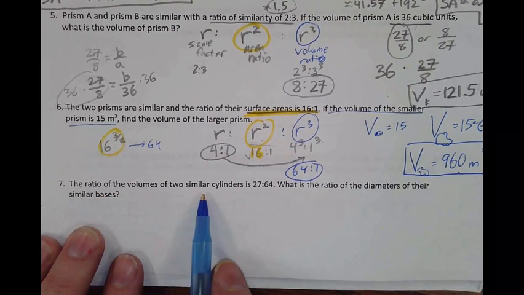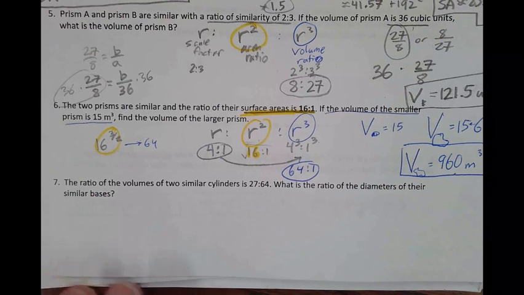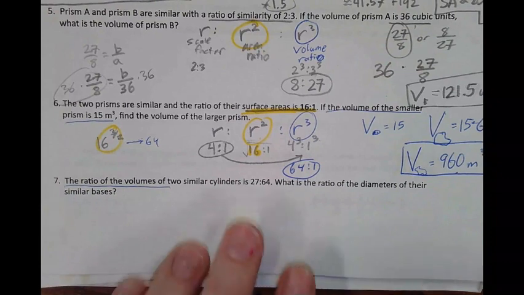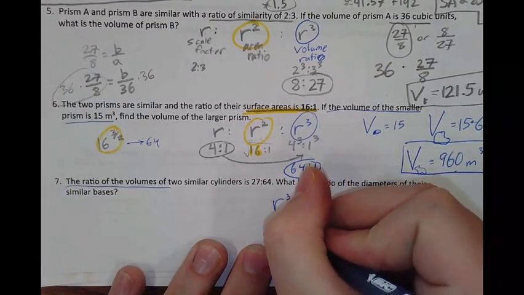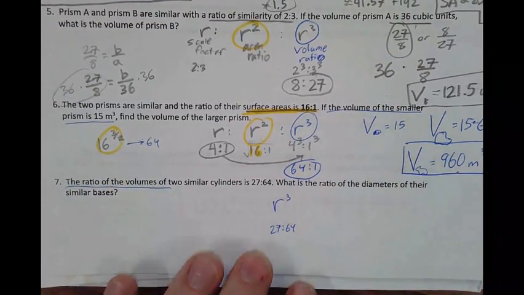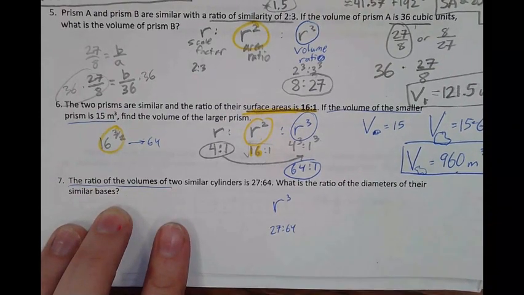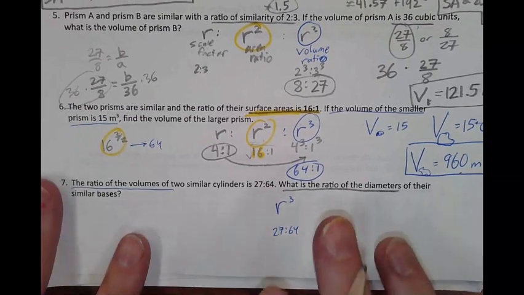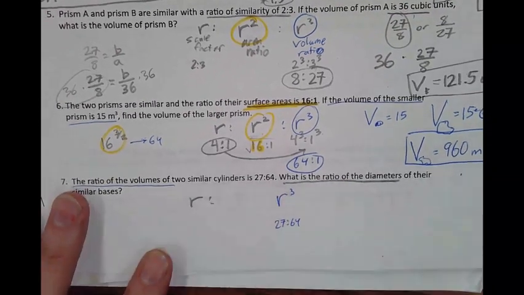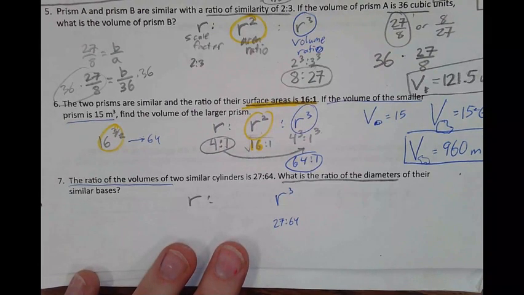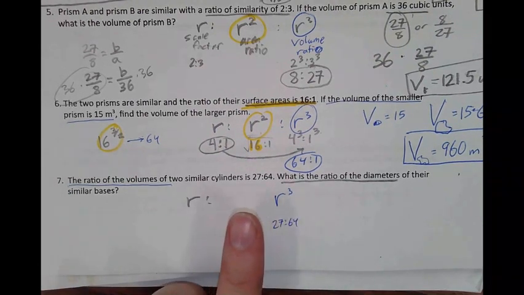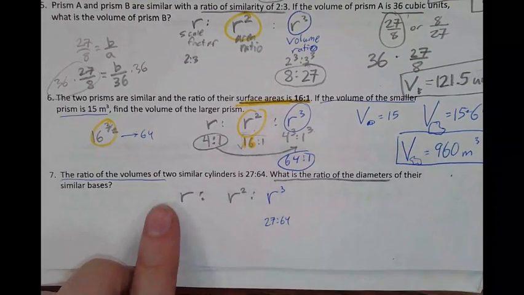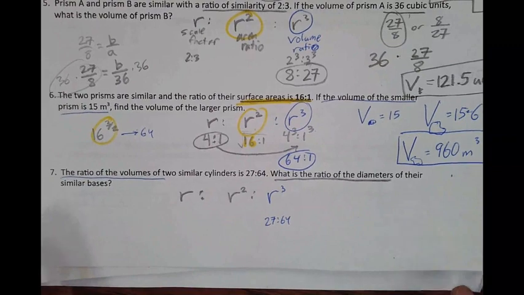The ratio of the volumes of two similar cylinders is 27 to 64. Okay, we're given the volume ratio. We're going to say 27 to 64. It says, what is the ratio of the diameters? Okay, diameters is the same as scale factor, right? So we need to find R. R is the ratio of the sides. So we do not need the area ratio. We need the scale factor.